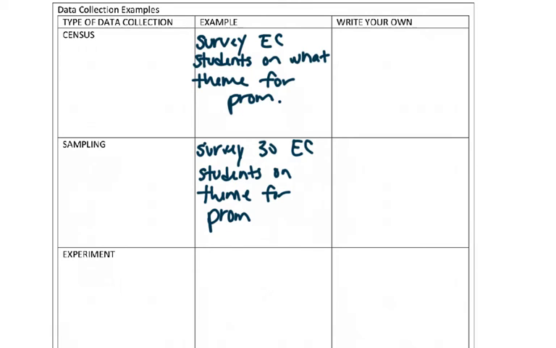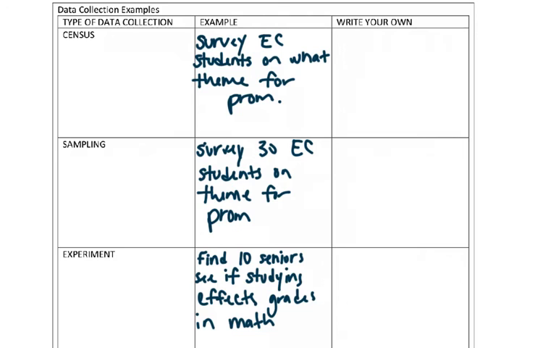An experiment: I could find 10 seniors, and see if studying affects grades in math. We would have a control group and an experimental group, and we would compare. So you can come up with your own type of experiment.